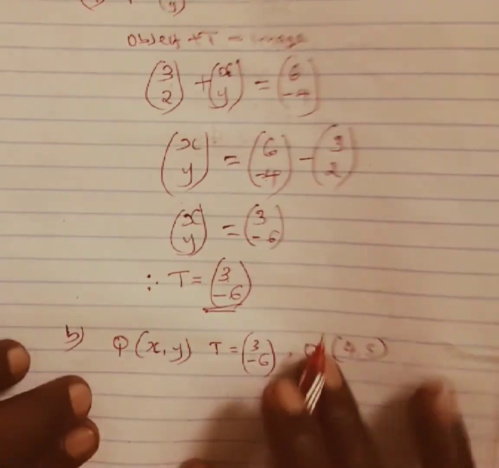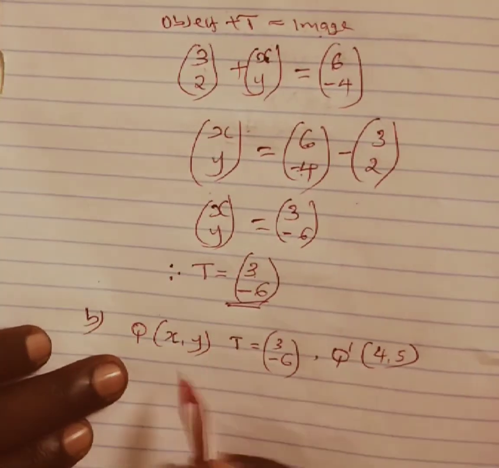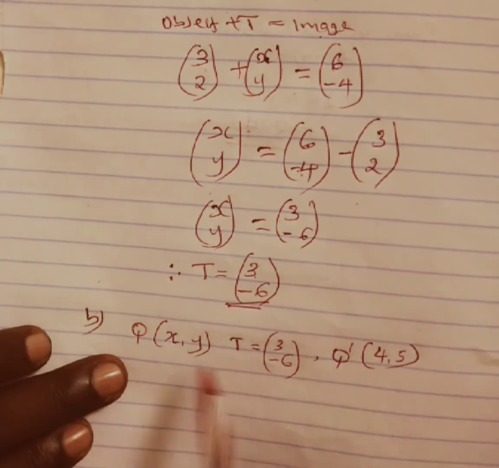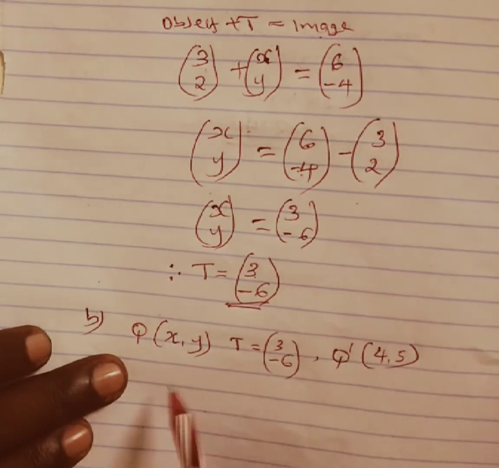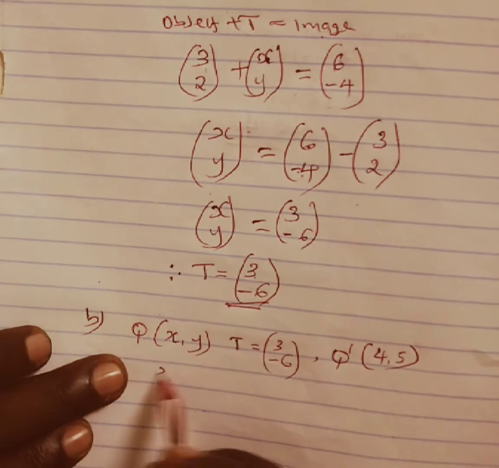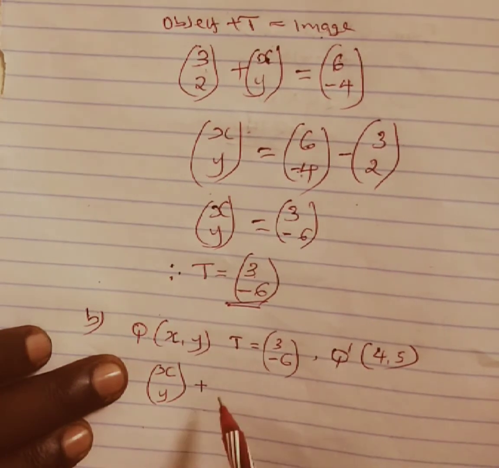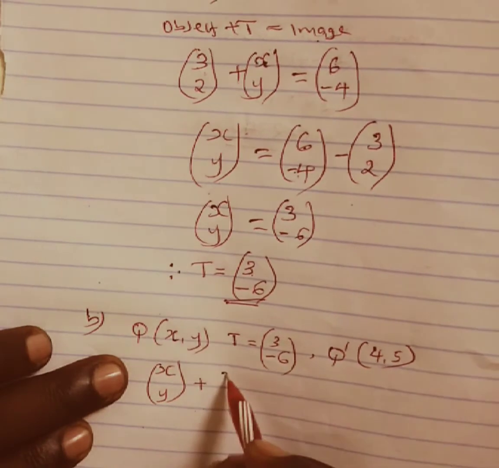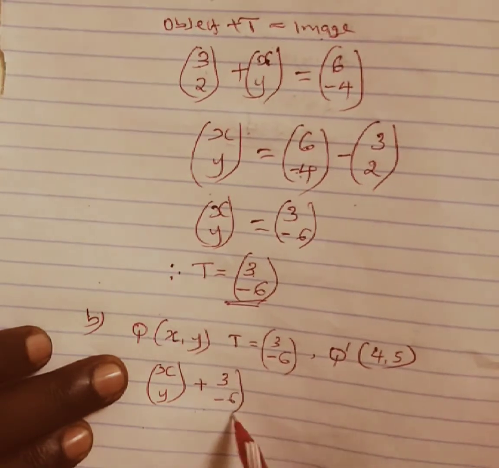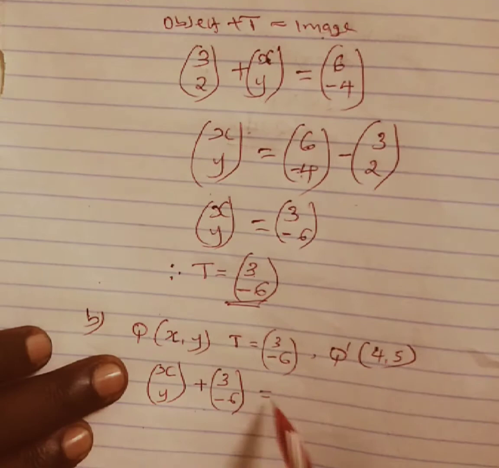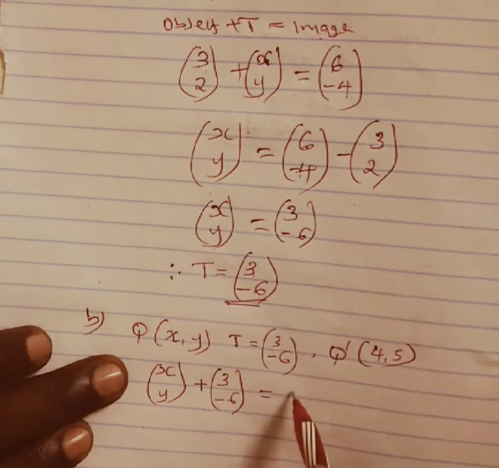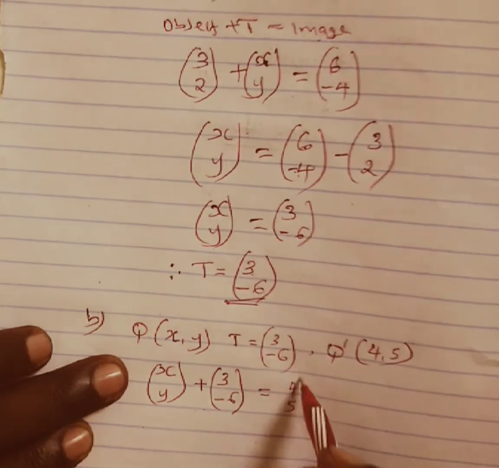We know if we take the object Q, which has coordinates x, y, and we add the translation vector, which is 3, negative 6, this is going to give us the image, and the image is 4, 5.